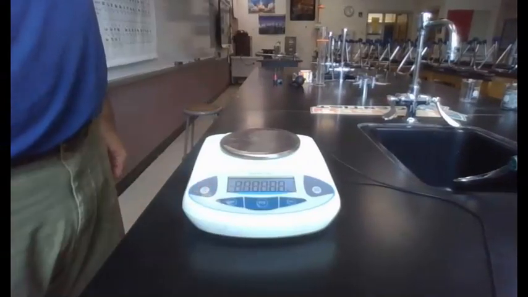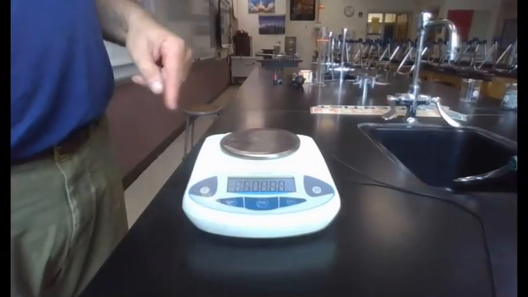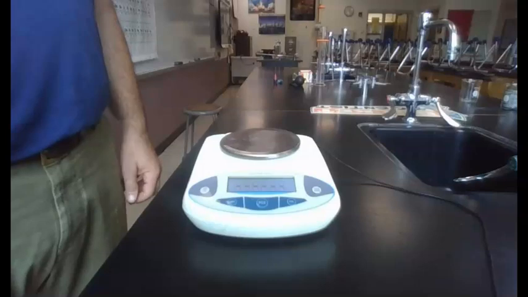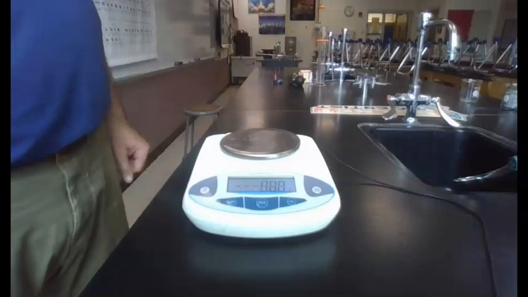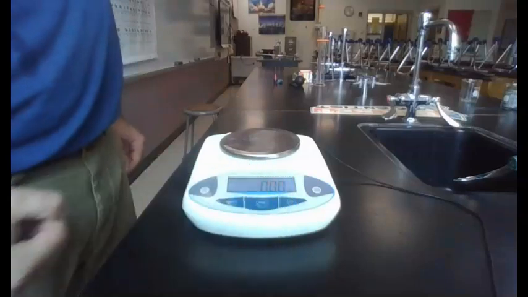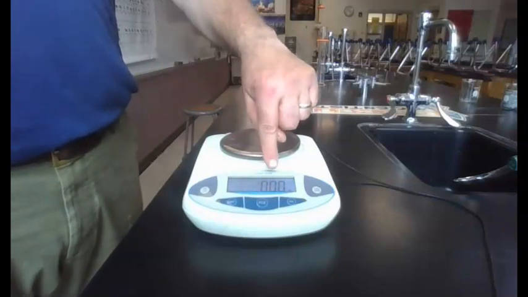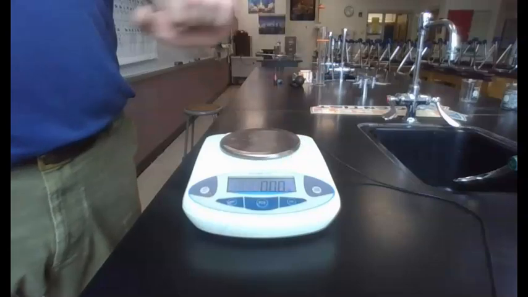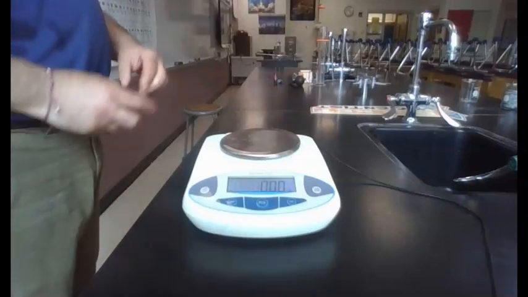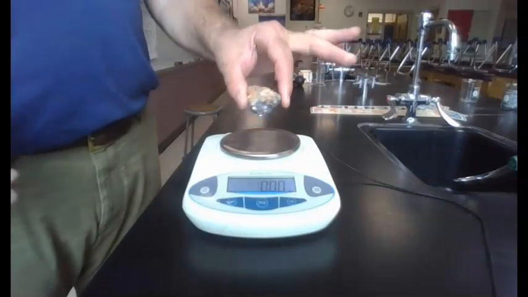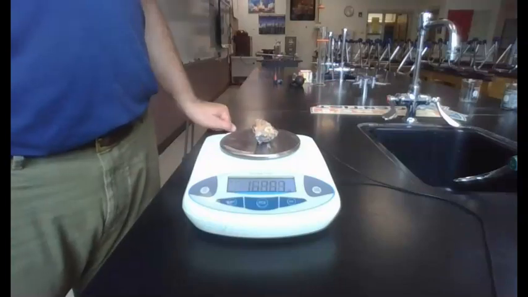And if I turn it on, you can see it will weigh up to 600 grams, and you have to give it a second to warm up. It's reading in grams, and you can see the decimal point is telling you that it can read down to the 100th of a gram. So if I put my rock on here, it's easy enough.